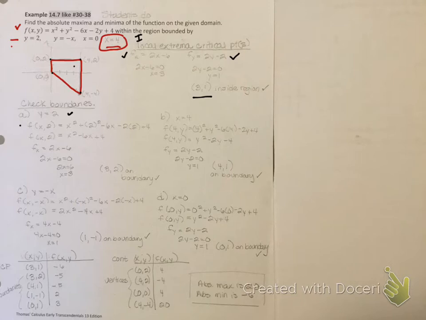You end up with this equation. Take the partial with respect to x, and you end up with 2x minus 6. Set it equal to 0, and you end up with that point. And the y coordinate is going to be the same as your boundary, y equals 2. So the point (3, 2) is located on our graph as well.